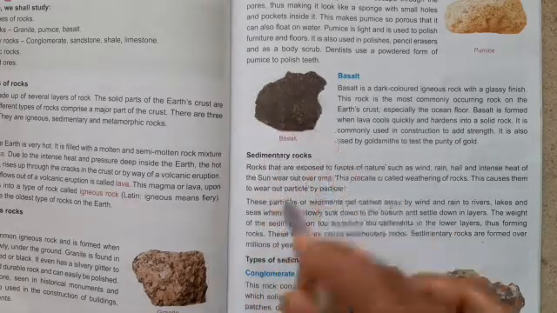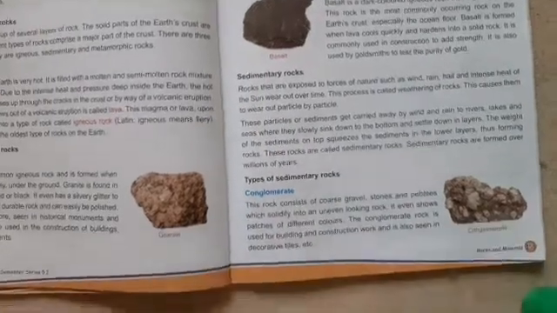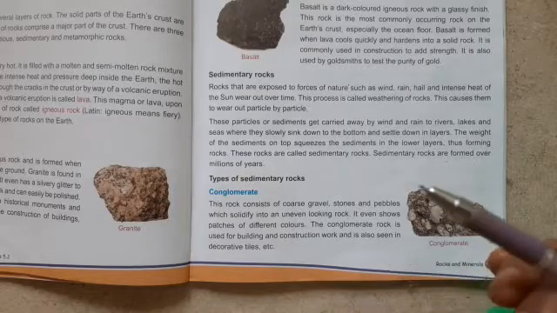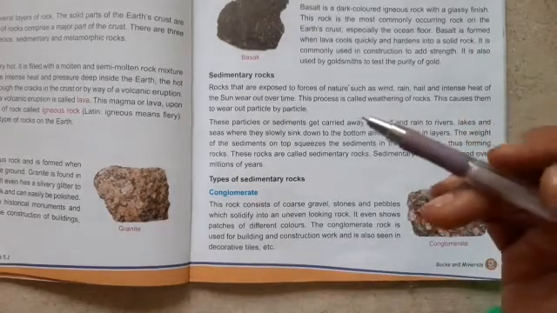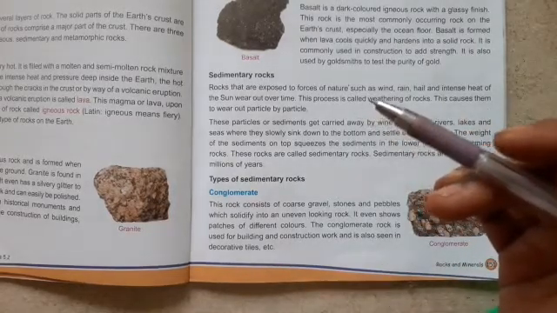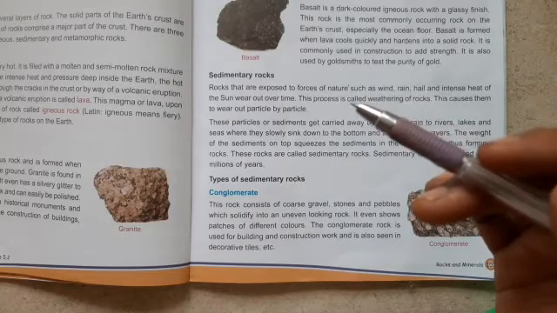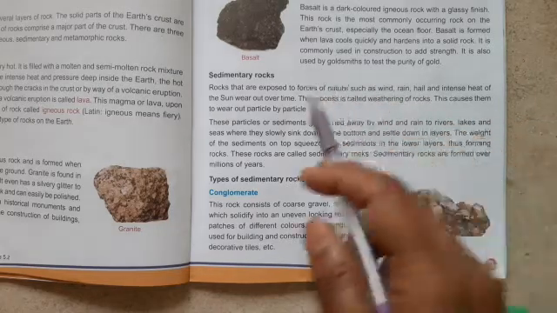Understood, kids? Next we will see sedimentary rocks. Igneous rocks, sedimentary rocks and metamorphic rocks: three types are there. Now the second one is sedimentary rocks.